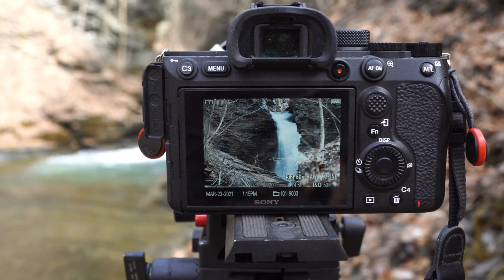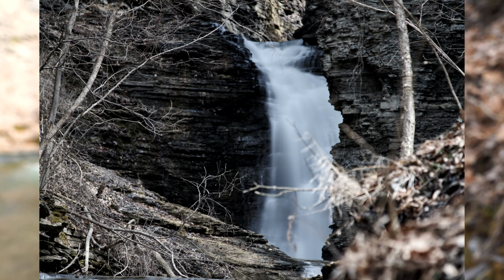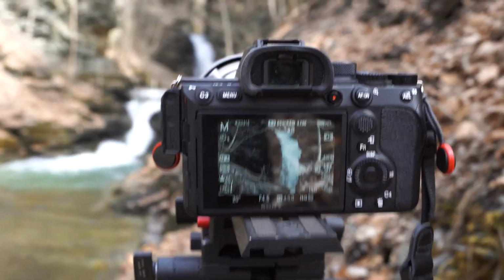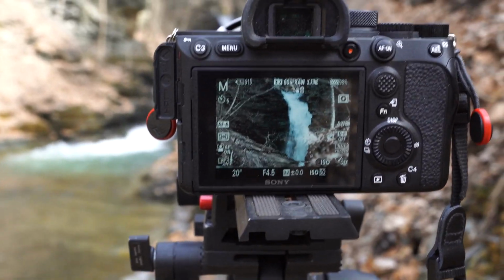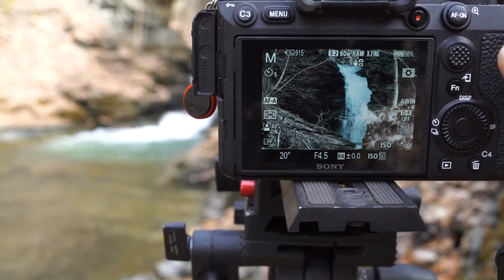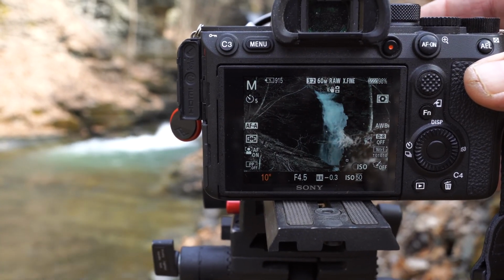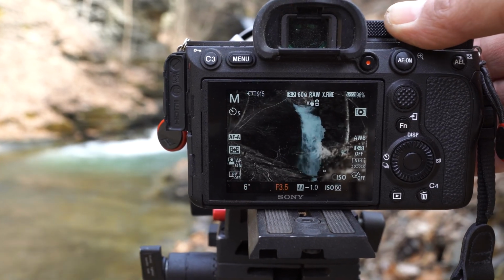Okay, that looks like a nice milky shot. So depending on how silky and milky looking you want the water, you can actually speed up your shutter to get a little bit of a change. That was set at a 20-second shutter speed. So what I'm going to do now is adjust the shutter down to a little bit faster, maybe 8 seconds, which means I'm going to have to open the aperture up, get a little more light.